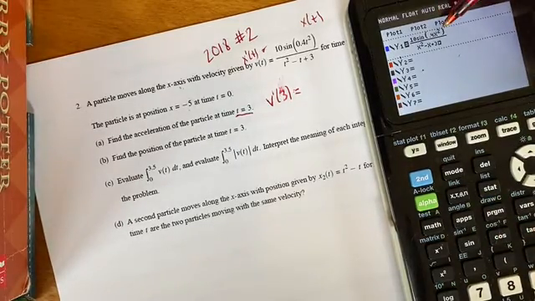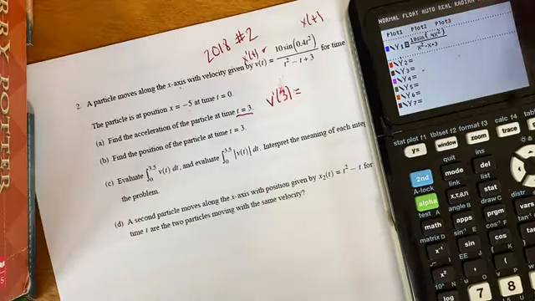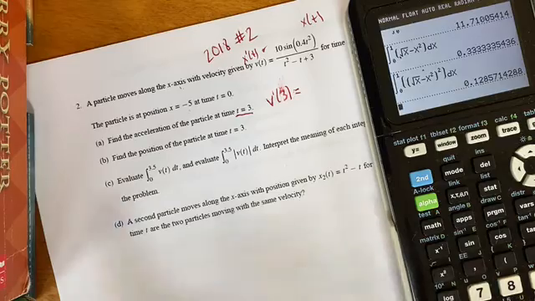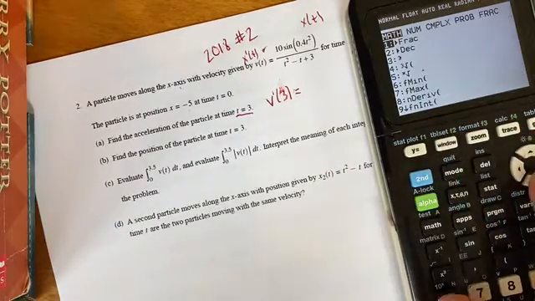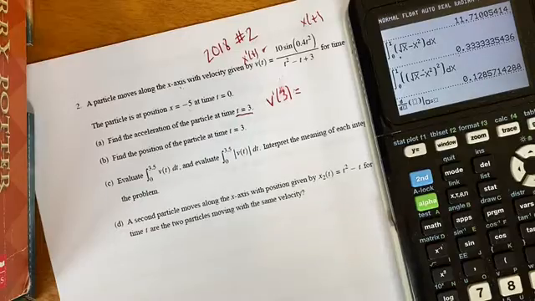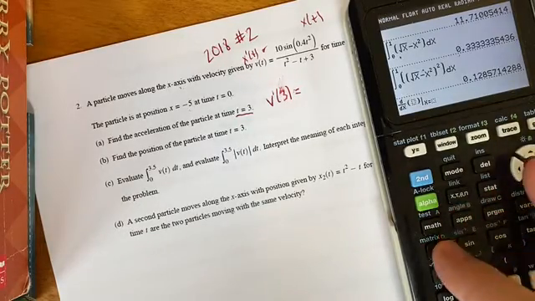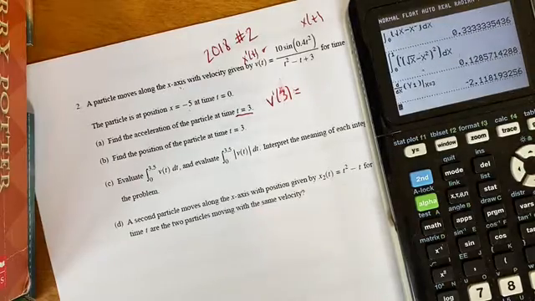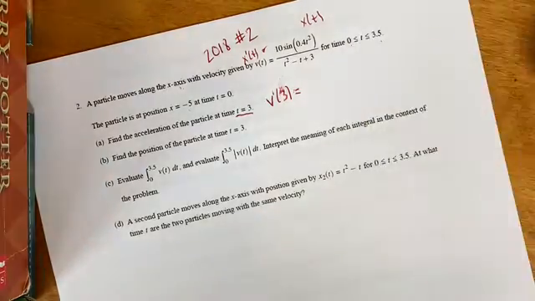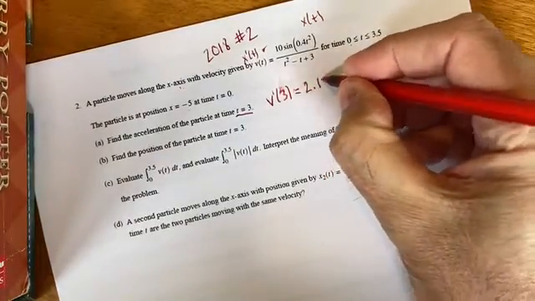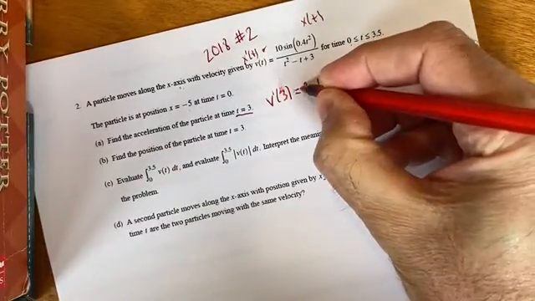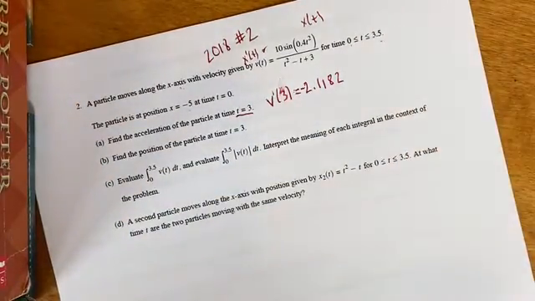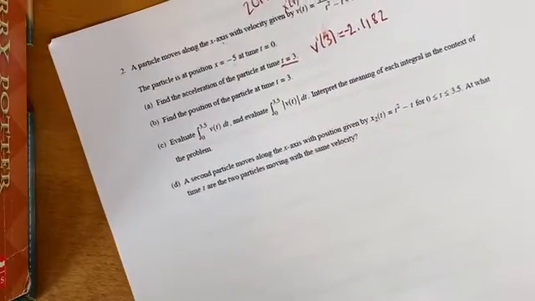Let's see if that's right. I'm really good at forgetting stuff. All right. And we want to find the derivative in terms of x for y1 and x equals 3. It's negative 2.1182. Let's not forget the negative sign. Okay. Find the position of the particle at time equals 3.